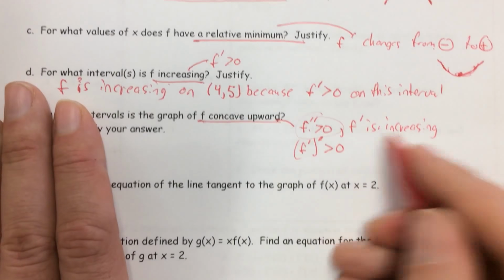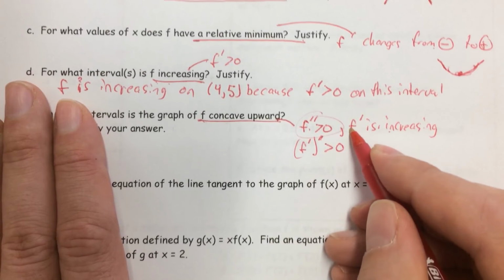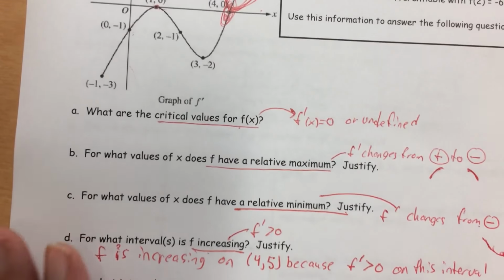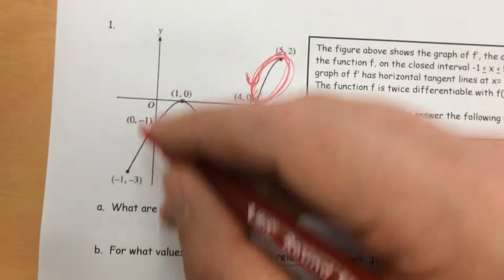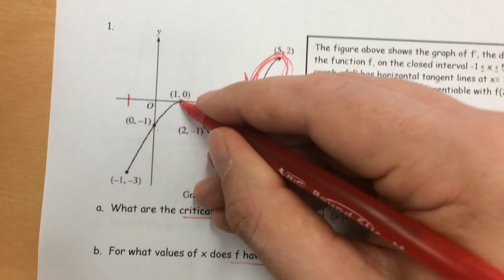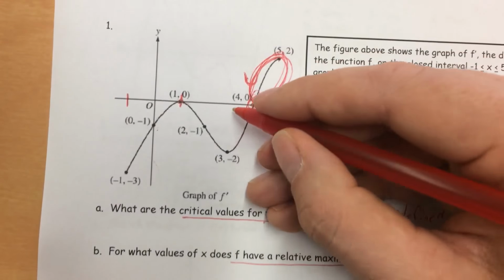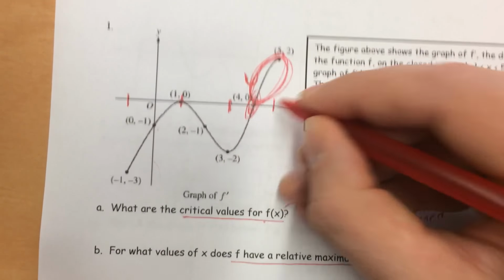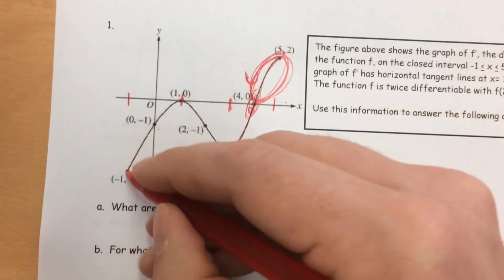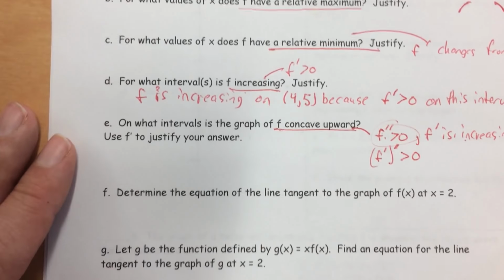Because when f prime is increasing, the derivative of f prime is positive. So we're looking for where is f prime increasing, and that's everywhere between -1 and 1, and everywhere between 3 and 5. This is where f prime is increasing, and so f prime prime is positive.